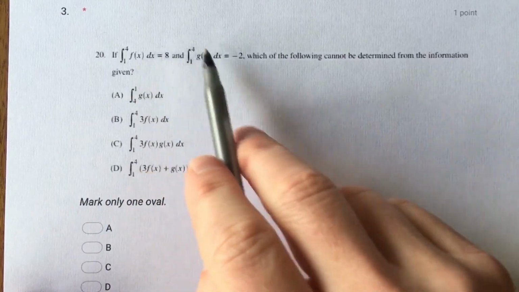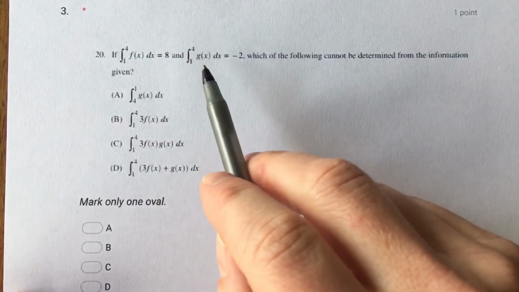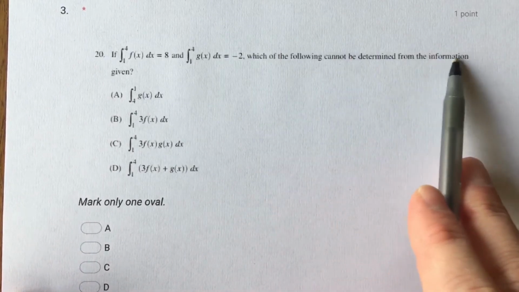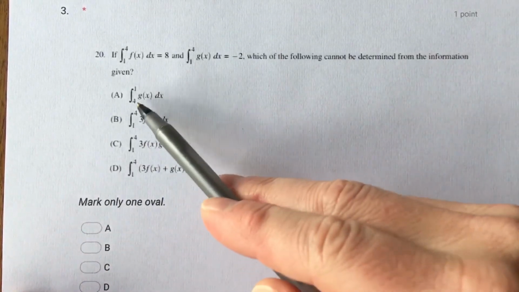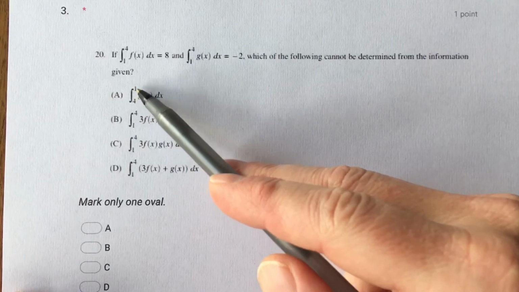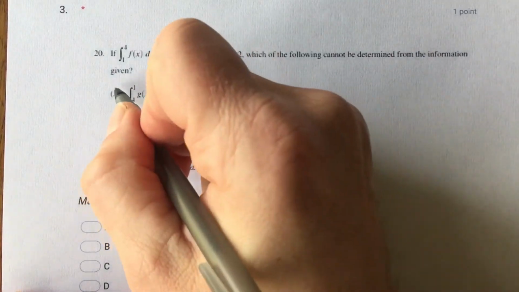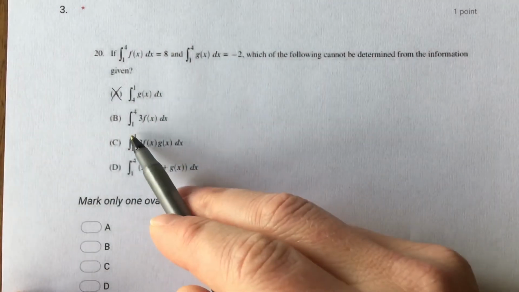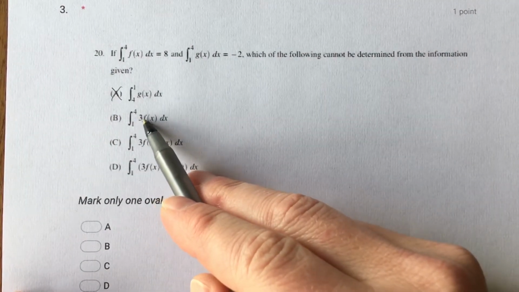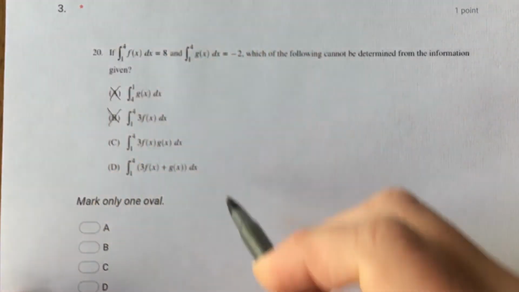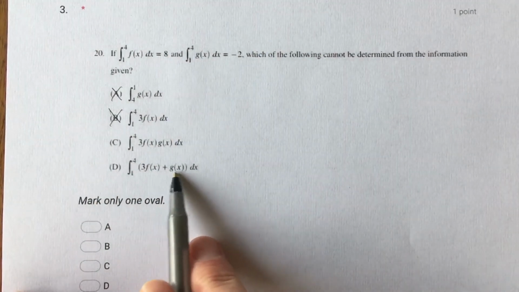Number 20 gives us this, and it starts to get us thinking about some type of combination because we've done that a lot, but instead they throw a little curve. It says which of the following couldn't be found. So the first one says, could we find from 4 to 1? Well, yeah, that's just the opposite of what we'd have there. We could do that one without any trouble. Could we do 3 times f of x from 1 to 4? Yeah, that'd just be 3 times 8. That one's easy enough.